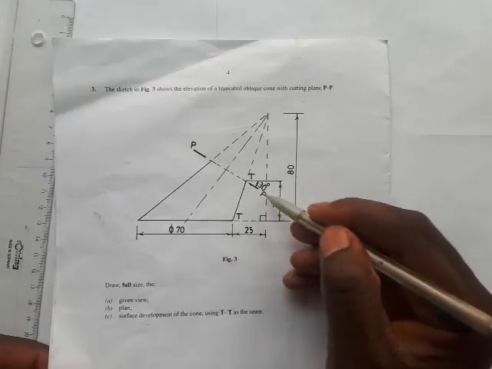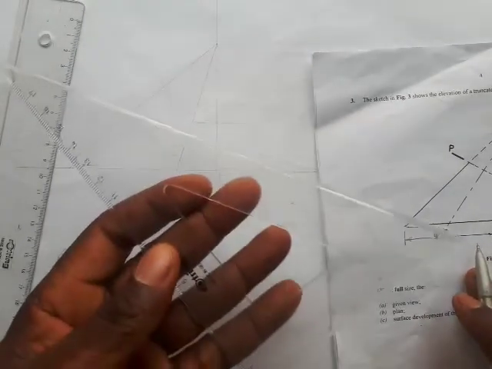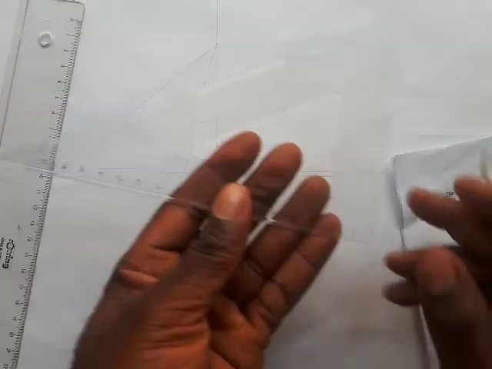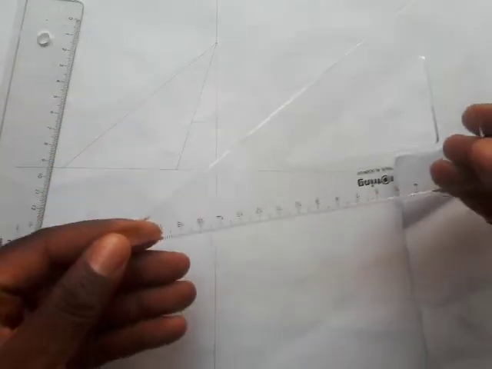We're told that the angle here is 30 degrees. So you could use your 30 degree set square.